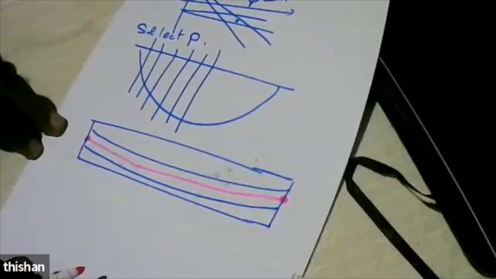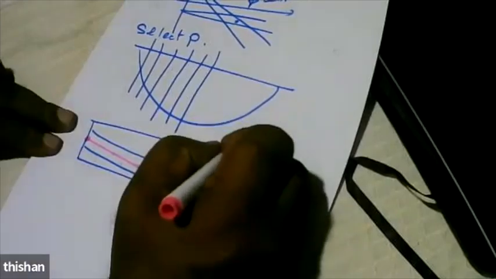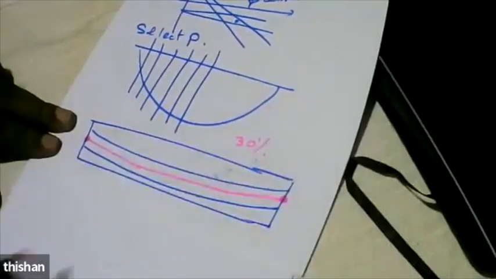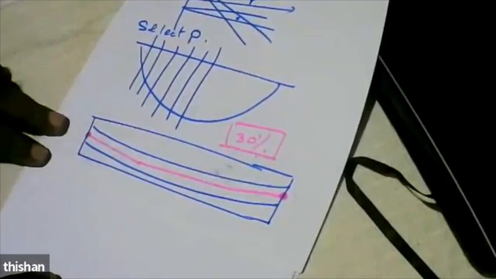So we fit a cable and the design is over, provided that you can do some loss calculations and show that the loss that you assumed as 30% is a reasonable value, because generally in prestressed concrete we assume a loss of 30% from the initial stages.